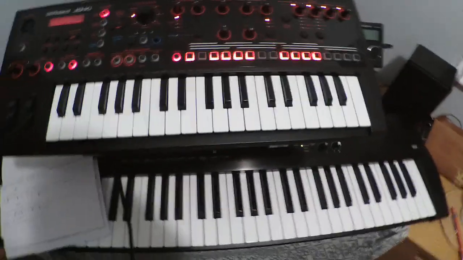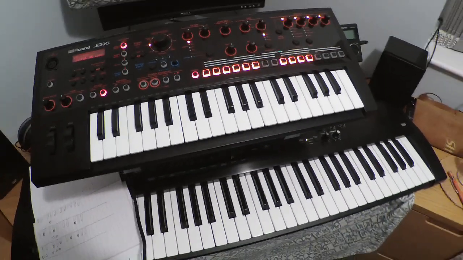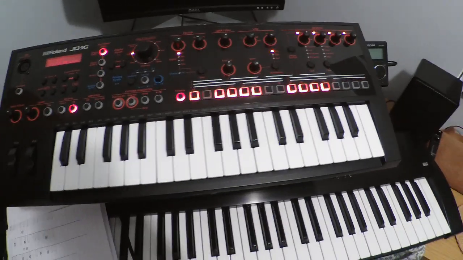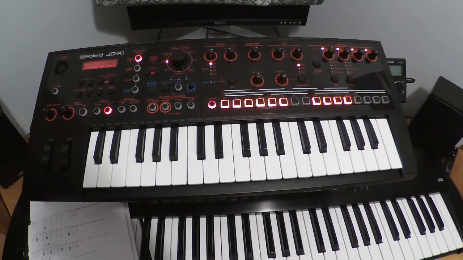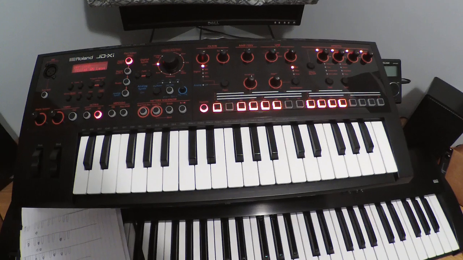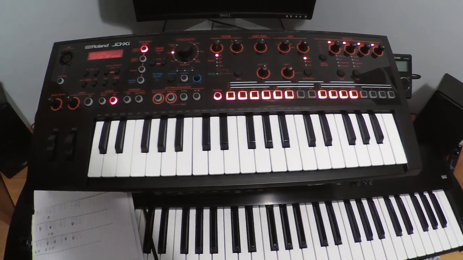Can't really demonstrate it one-handed, I'm afraid, but I think you may get the gist of what I'm trying to do there. Apologies for that, but holding this camera with one hand and trying to play with the other is a bit of a feat, to say the least.